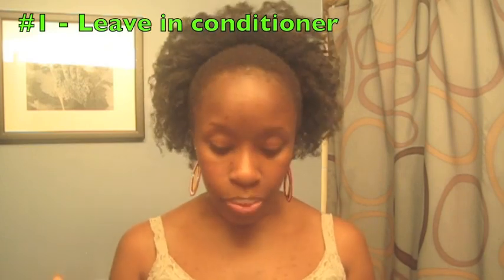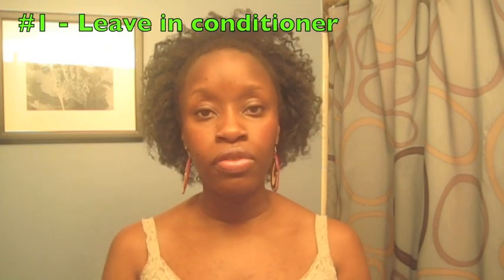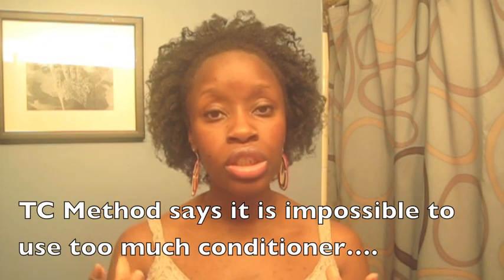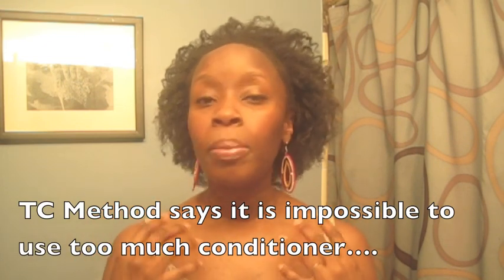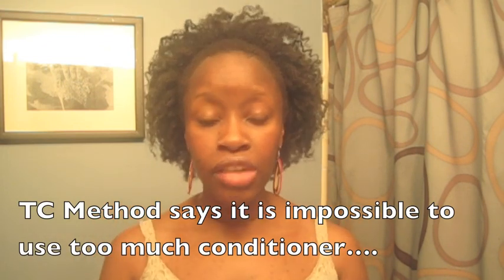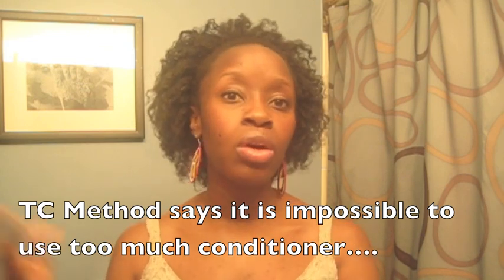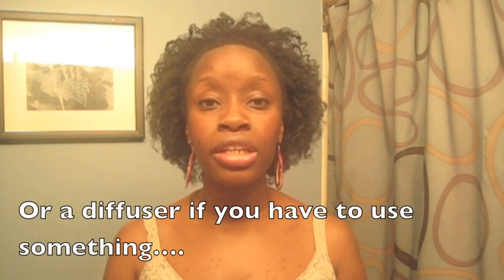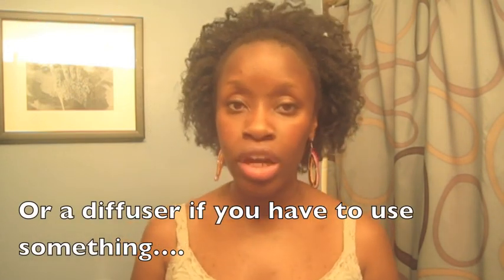Okay, let's talk through the similarities. So both methods say that you should leave your conditioner in. So when you go to your conditioning step and you put it in, apply a generous amount and then leave it in your hair. Do not rinse it out and then go off and put in a leave-in conditioner. The second similarity is air drying. Both recommend air drying as the preferred way to dry your hair.